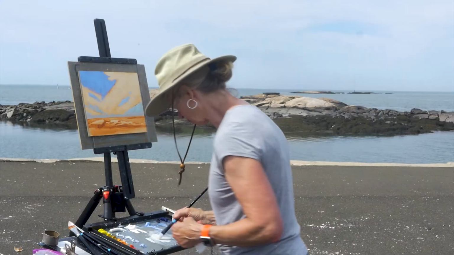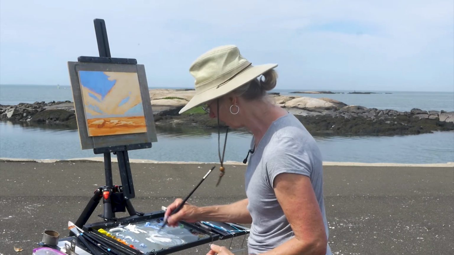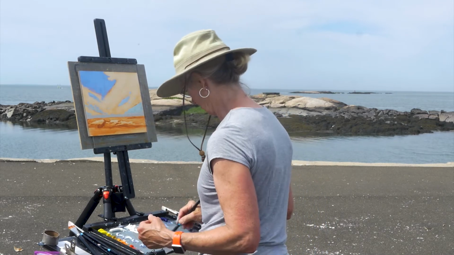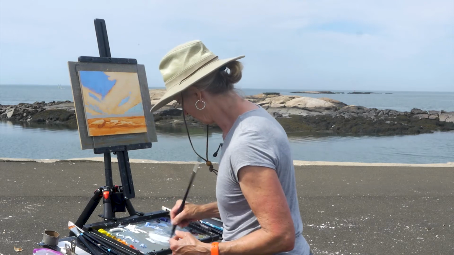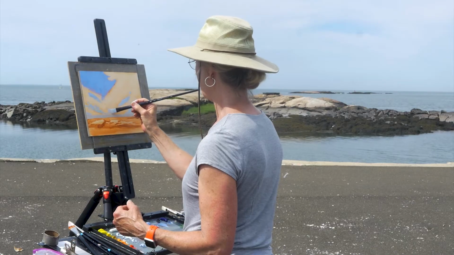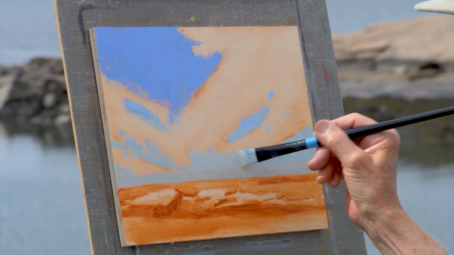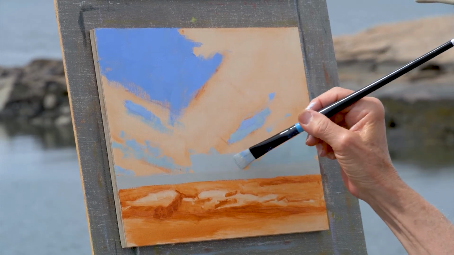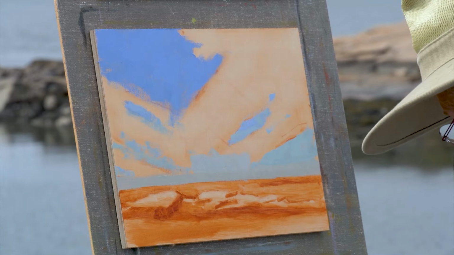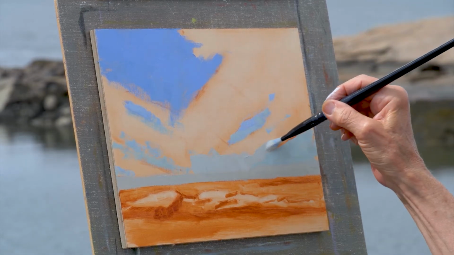And as the clouds start to rise from the horizon, they will become lighter and less gray as we move away from that pile of pollution, which I think in this case is coming up from Long Island.